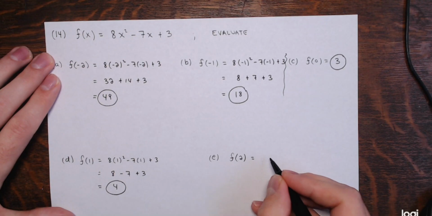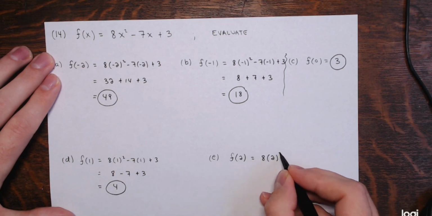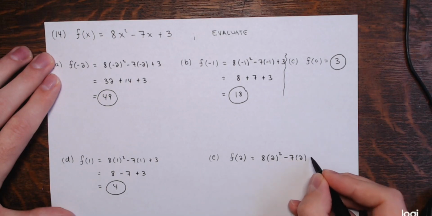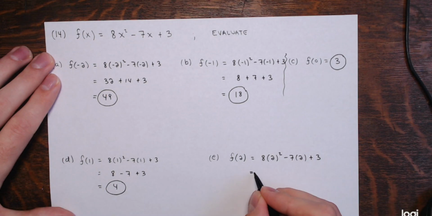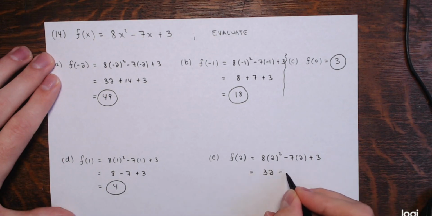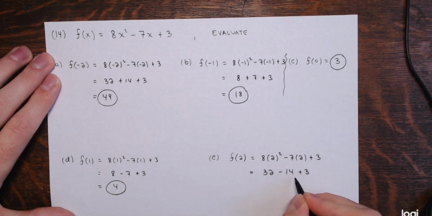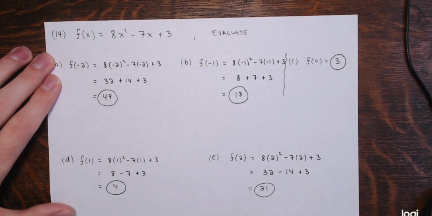And then finally here, for this problem, 8 times 2 squared minus 7 times 2 plus 3. So that's 8 times 4, that's 32, minus 14, then plus 3. That'd be basically 32, and then minus 11 would be 21. Right? 21, or 18 plus 3, 21, either way. So input 2, output 21.